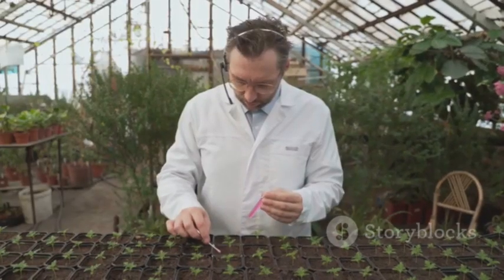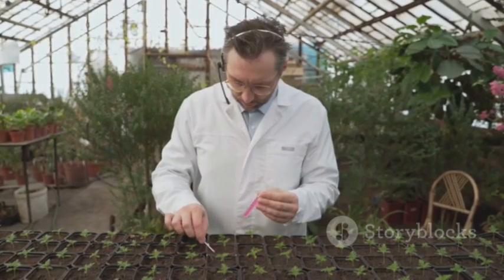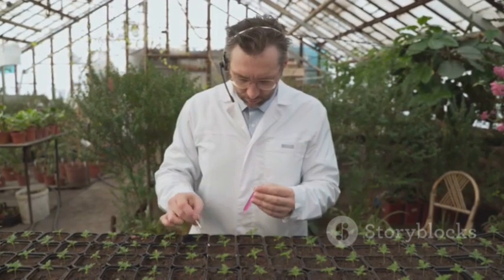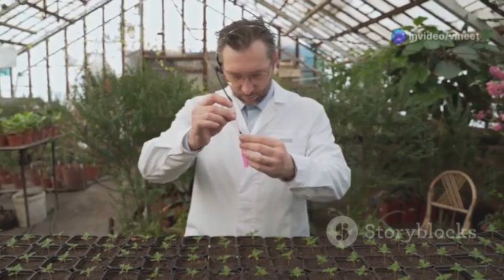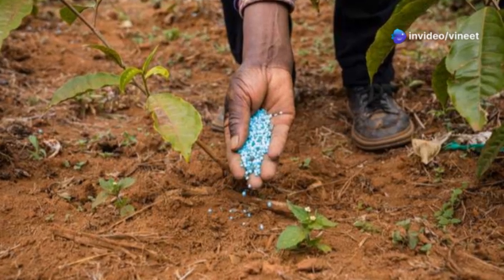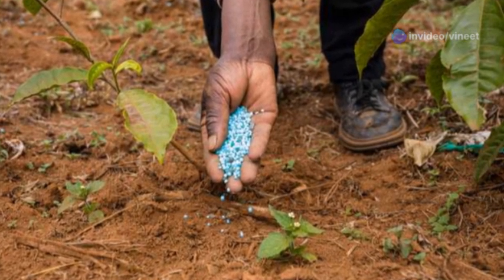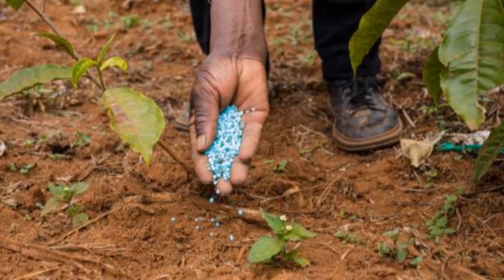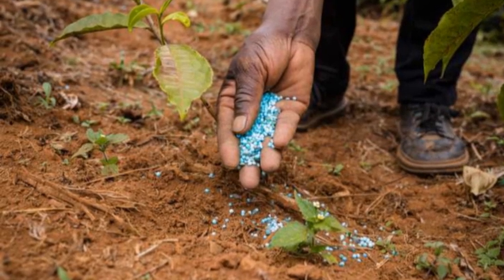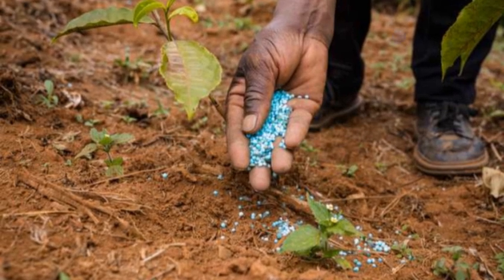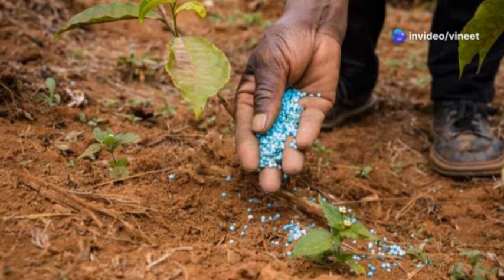But wait, there's more. Plants also need smaller amounts of other nutrients, known as secondary nutrients. These include calcium, magnesium, and sulfur. Calcium is important for cell wall structure. Magnesium is a key component of chlorophyll, and sulfur is vital for protein synthesis. These secondary nutrients play important roles in various plant functions, ensuring your plants are healthy and productive.